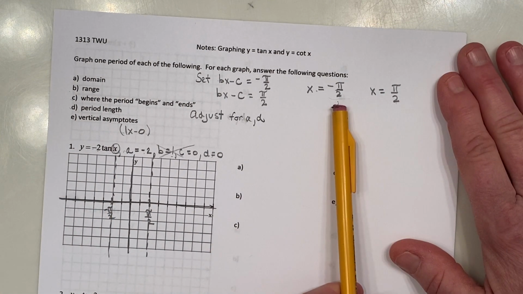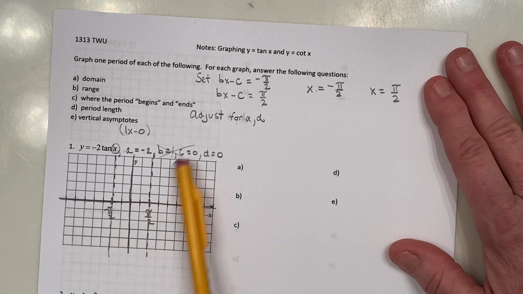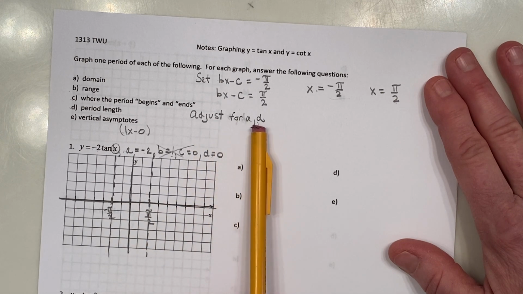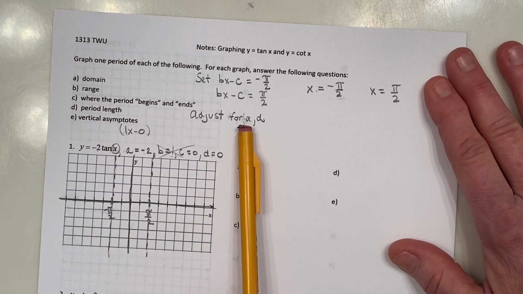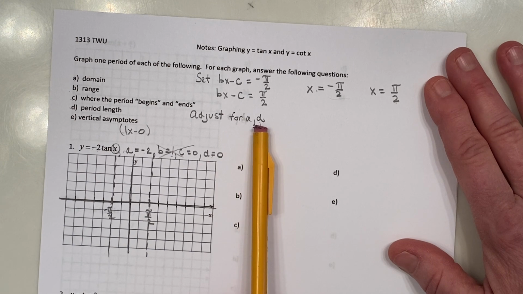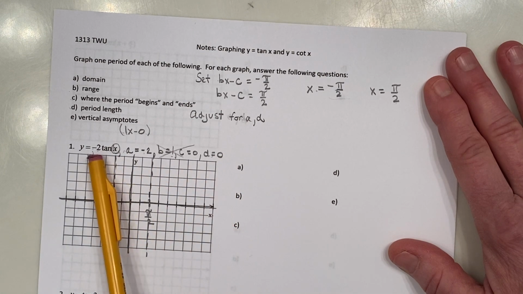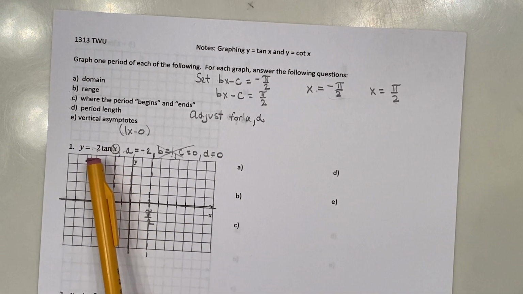Once we get the vertical asymptotes, we know what the tangent graph looks like, but what we want to do is come back and adjust for any a or d values. A is going to vertically stretch and possibly reflect, and d would shift the graph of the tangent function up or down. Well, since I don't have a d value, I just have to manage the negative 2.